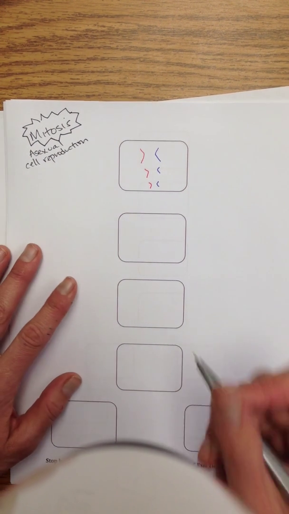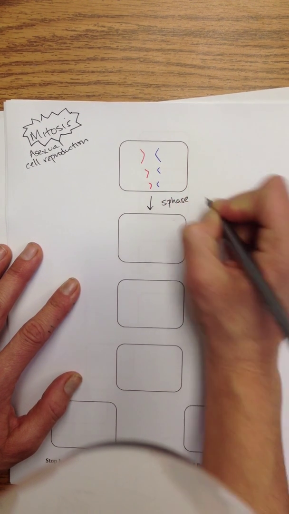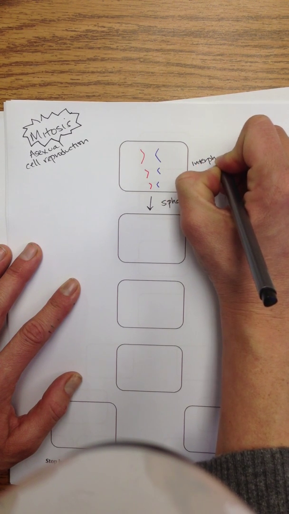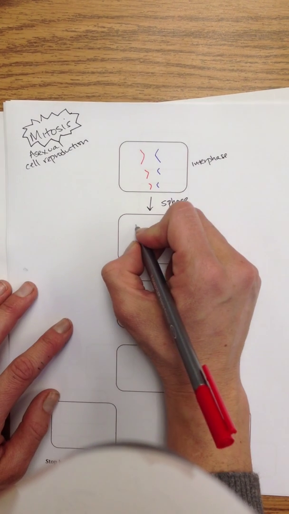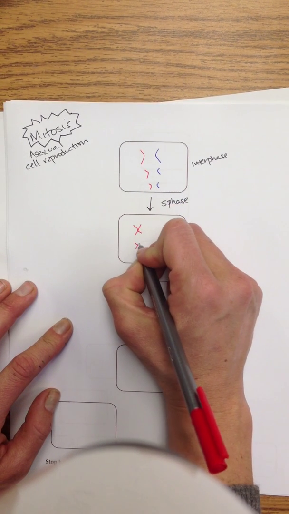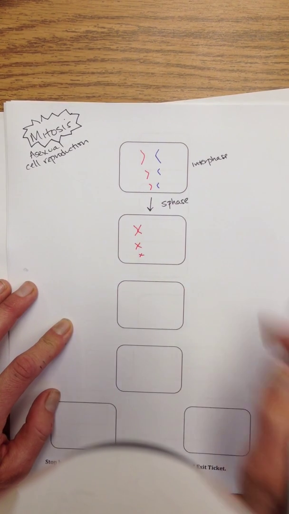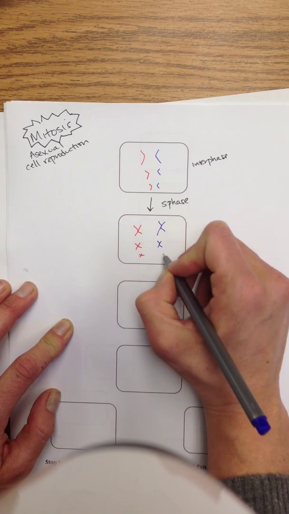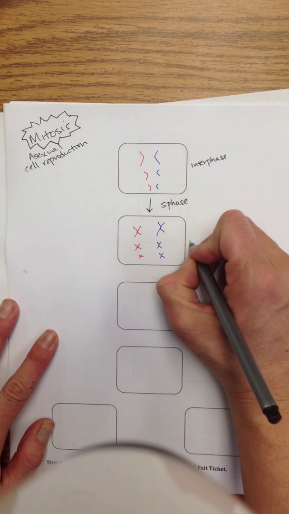Just like before, he's been in interphase, goes through S phase, and now I have duplicated chromosomes attached to the centromere. And then they're back in interphase, so it's just waiting for mitosis.